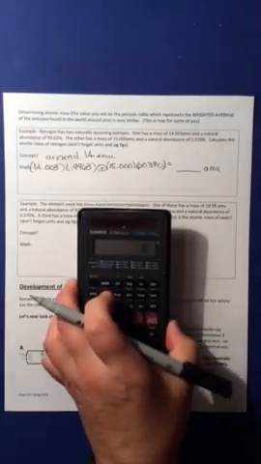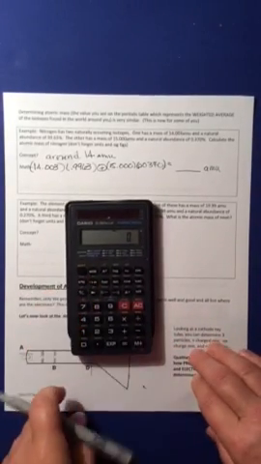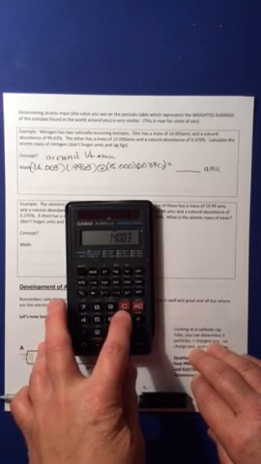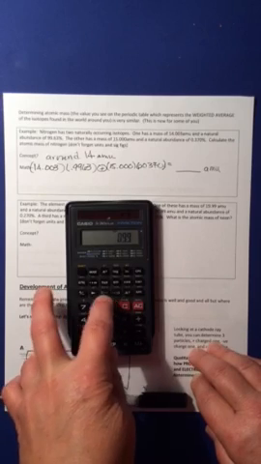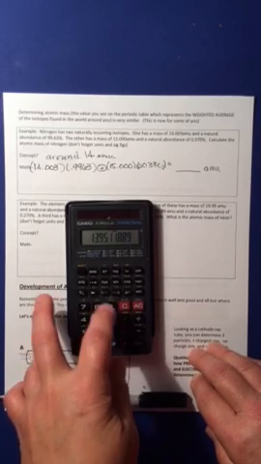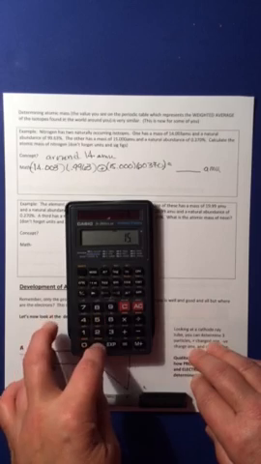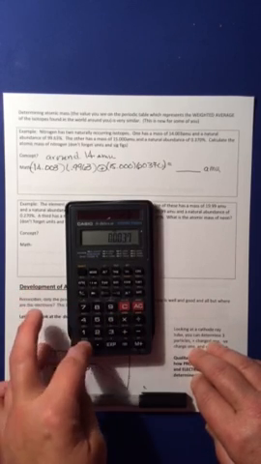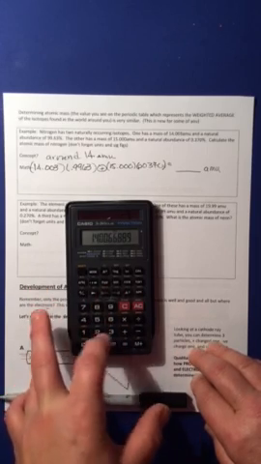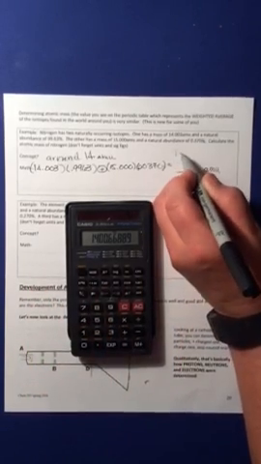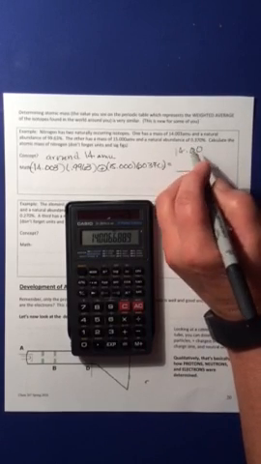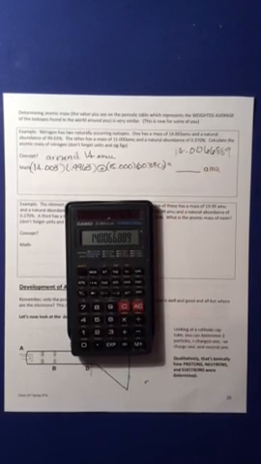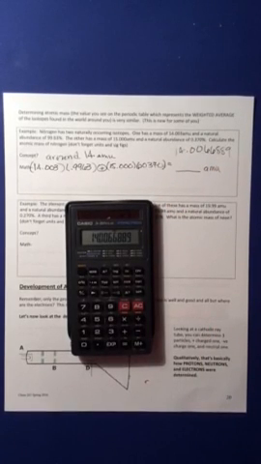All right, so we need to make friends with our calculator. 14.003 times 0.9963 plus parentheses 15 times 0.0037 end parentheses equals 14.0066889 is what our calculator is showing us.